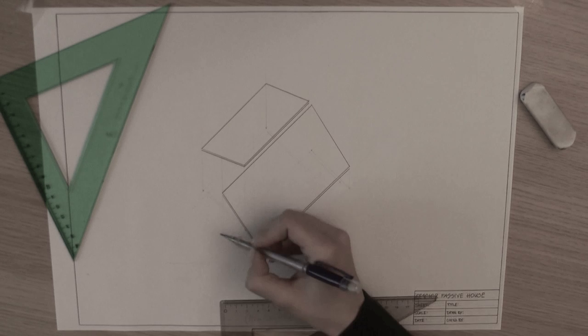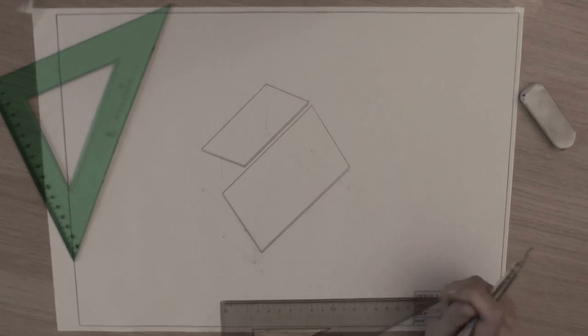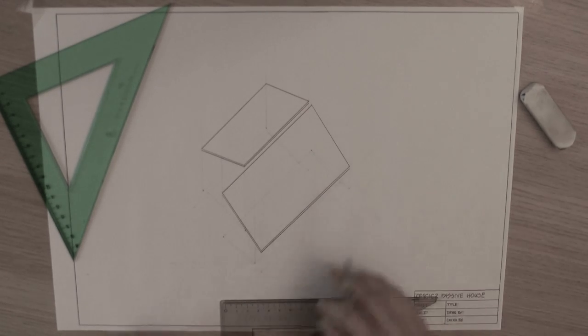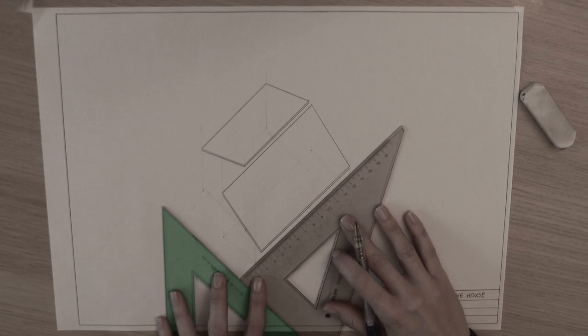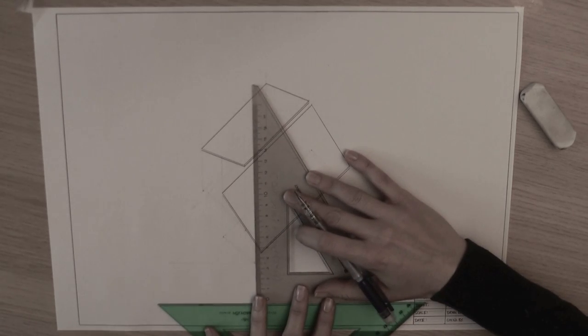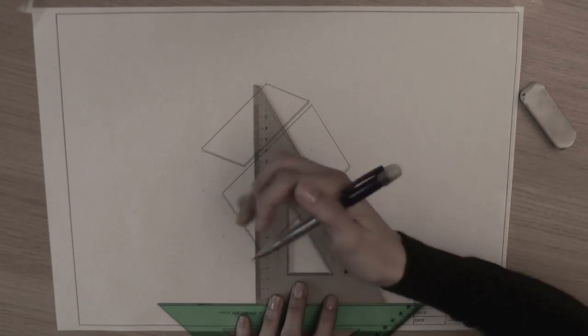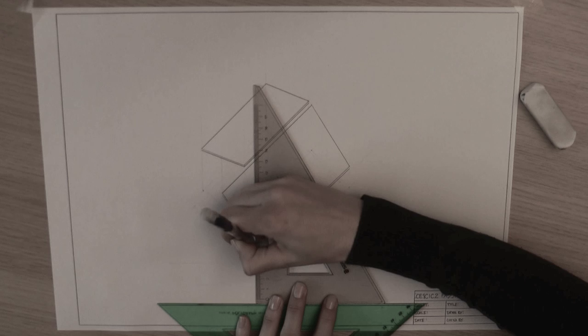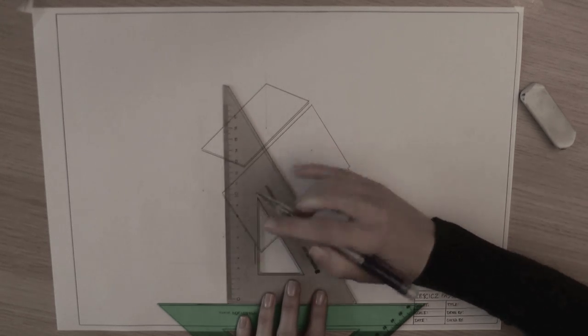The next thing, so now it's easier that I can just go back to my floor plan points and just raise those vertically. So I already have all points of the floor plan. So what I'm going to do is just raise the walls.